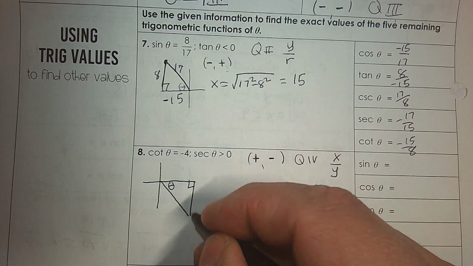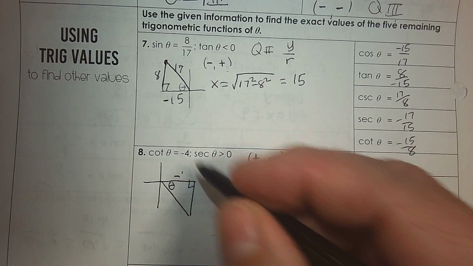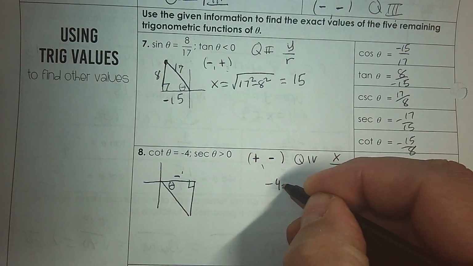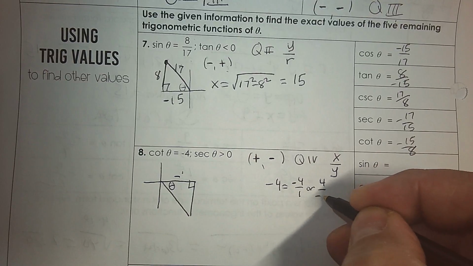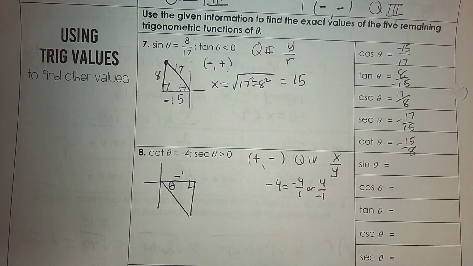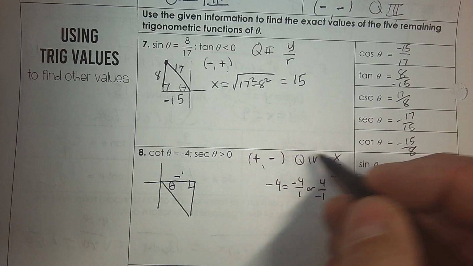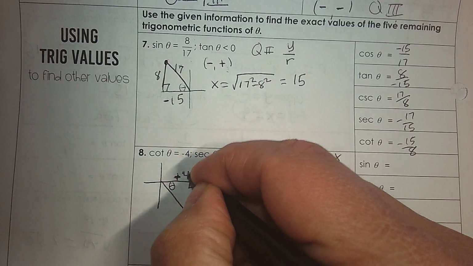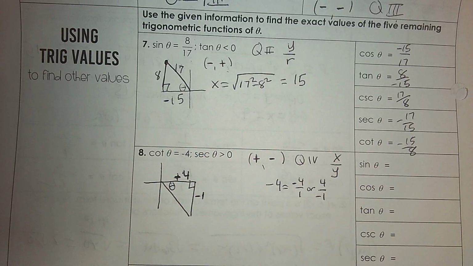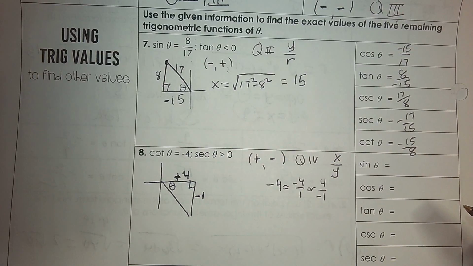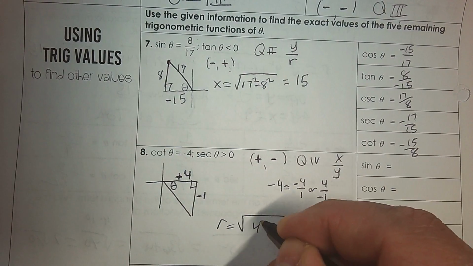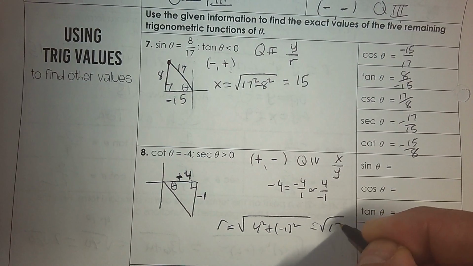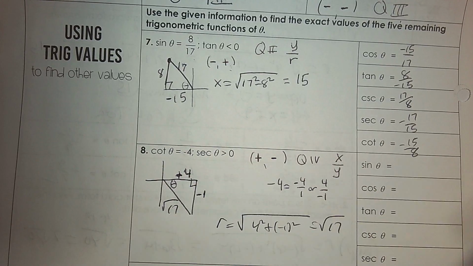So that means the x-coordinate is, you got to be careful here. When you see negative 4, that could be negative 4 over 1, or it could be positive 4 over negative 1. Either one it could be, but what fits for us? For the x-coordinate, it fits that the x-coordinate is positive and the y-coordinate is negative. So be careful which one's positive and which one's negative when you have that. So it's positive 4 and negative 1. Find the radius. So it's the square root of 4 squared and negative 1 squared. And then use that value to find these.